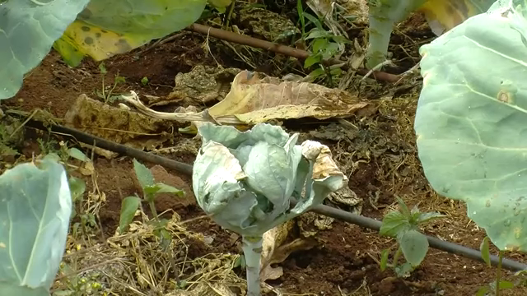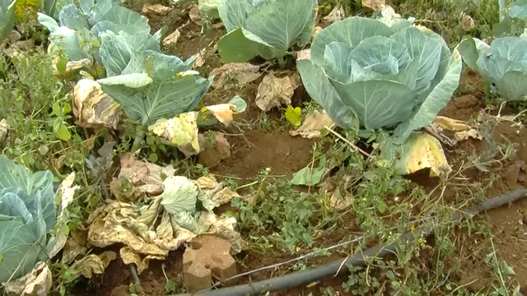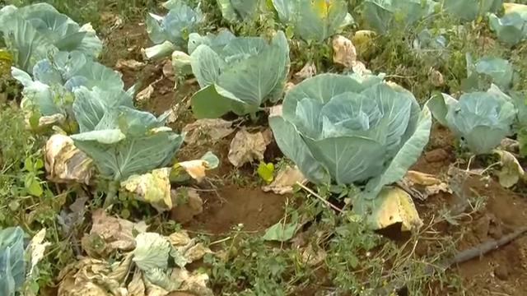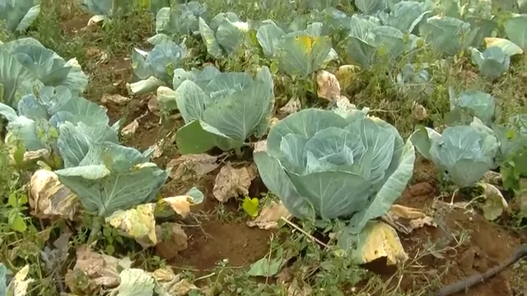When a young seedling is affected, the plant remains stunted. Now that we know what black rot disease in cabbage looks like and how it affects our yield, let us see how to prevent and manage it.